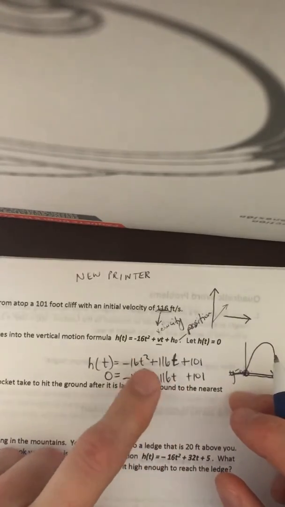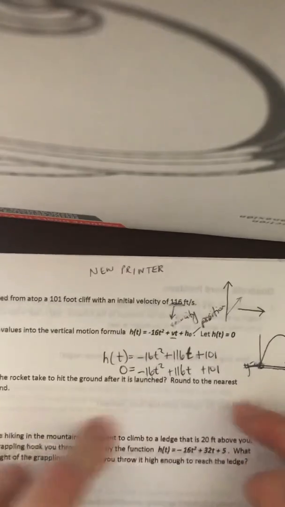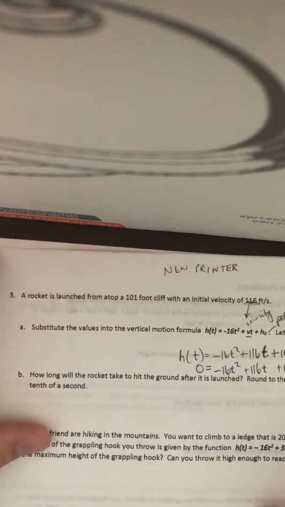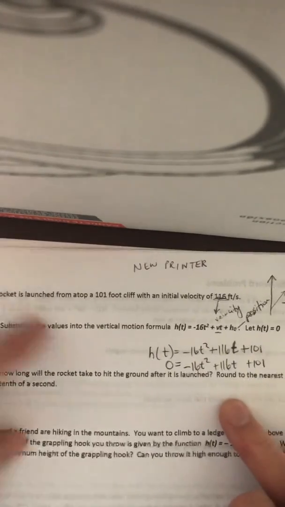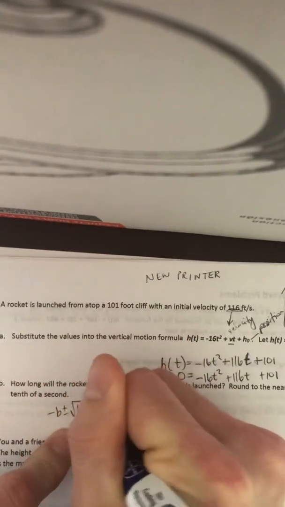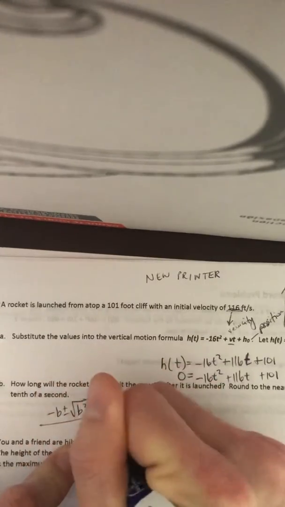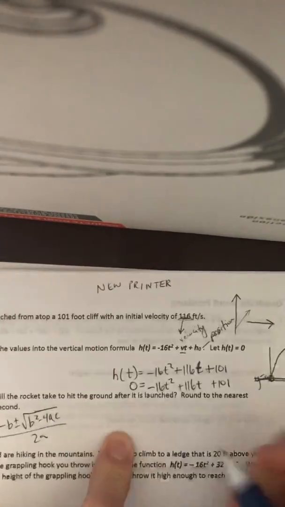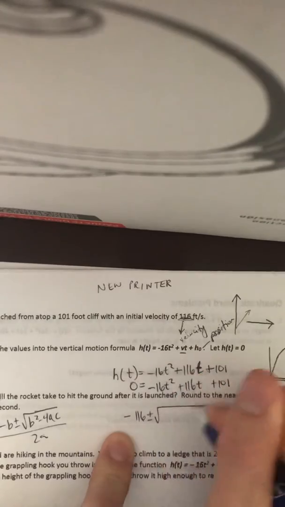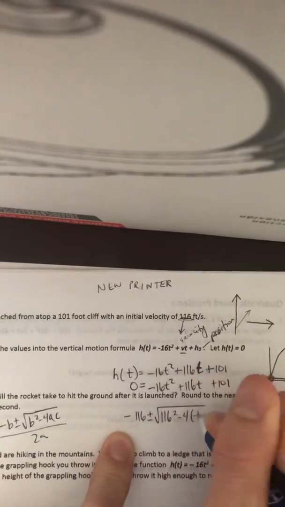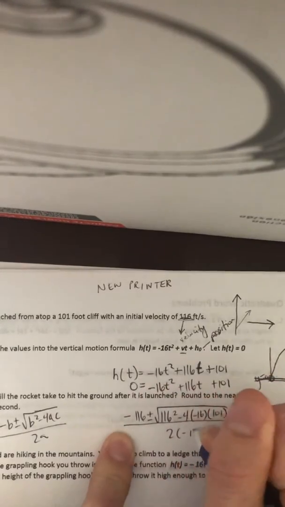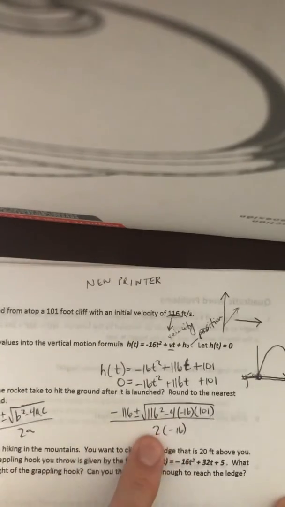From here, you can either use the quadratic formula or you can try to factor it. How long will it take the rocket to hit the ground after it's launched? I believe I used the quadratic formula for this. If you remember, the quadratic formula is negative b plus or minus the square root of b squared minus 4ac, all over 2a. So I've got negative b is negative 116 plus or minus the square root of 116 squared minus 4 times a times c, all over 2 times a. And all you have to do is solve for that.